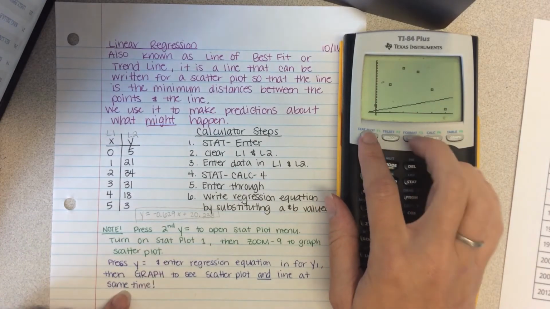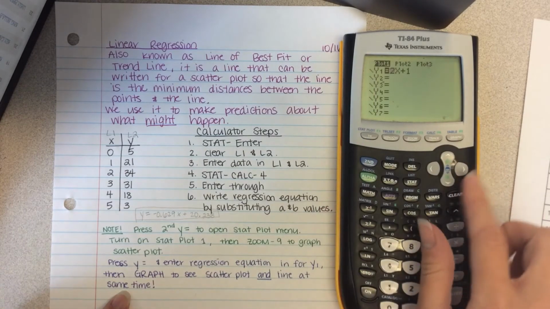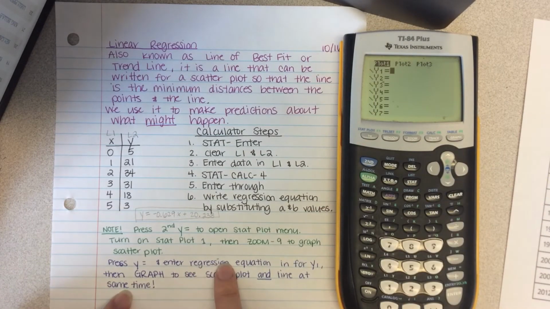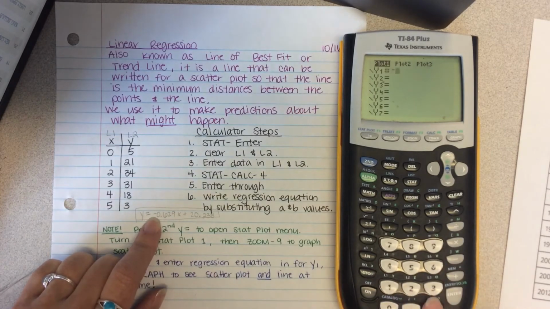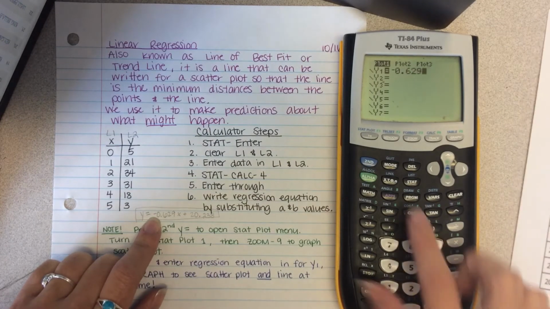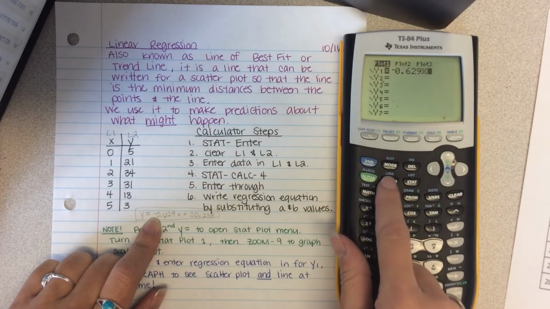And then in blue here, if I press Y equals, clear that out, I can enter the regression equation. So negative 0.629. Remember, this is the button we use for X.